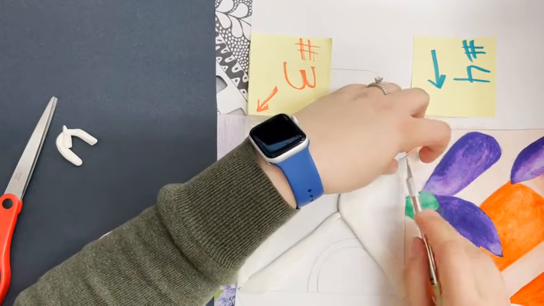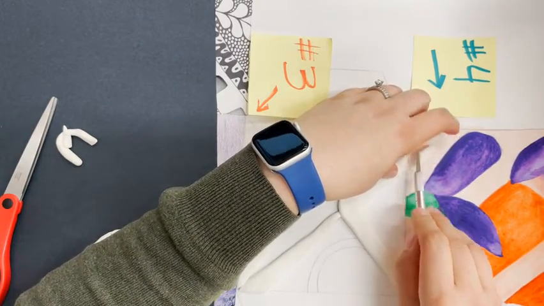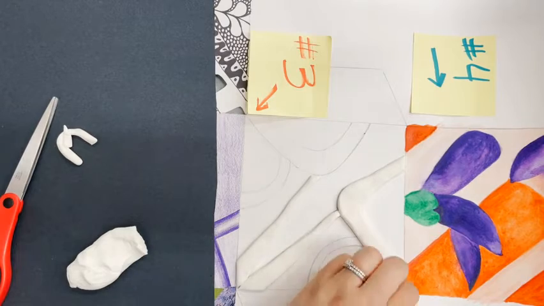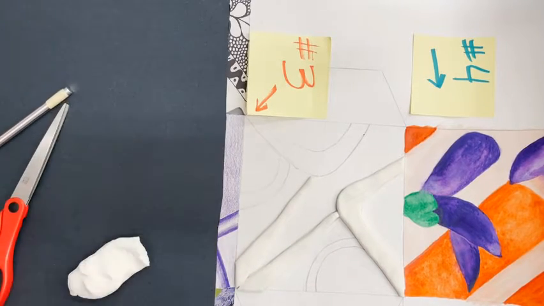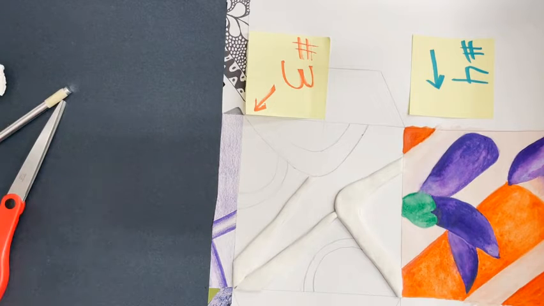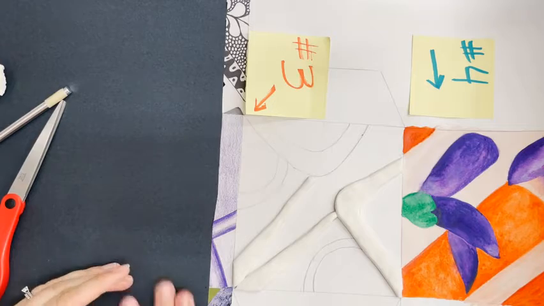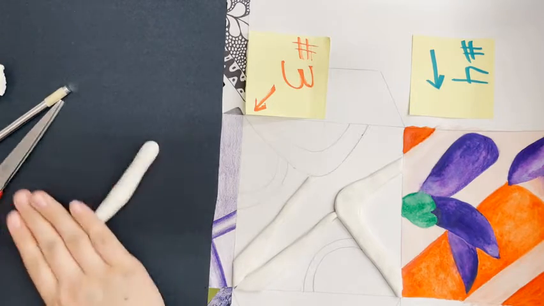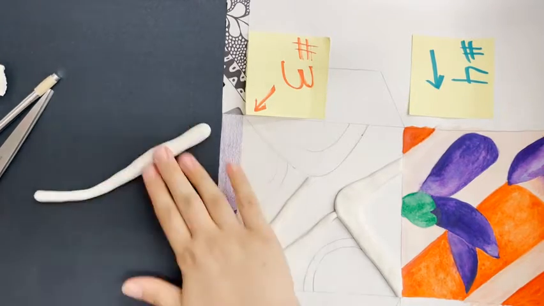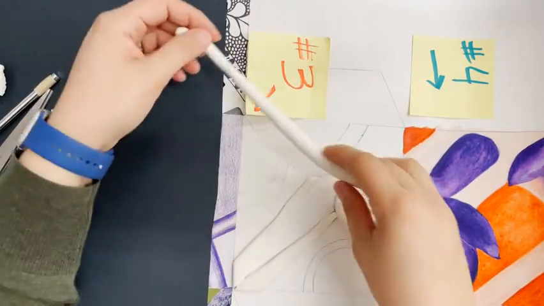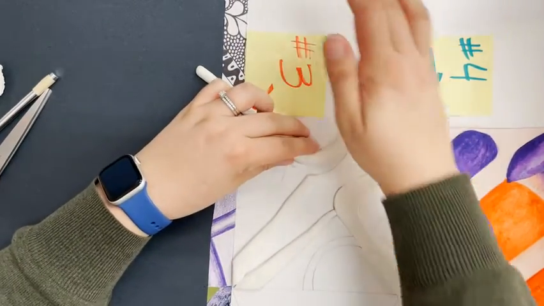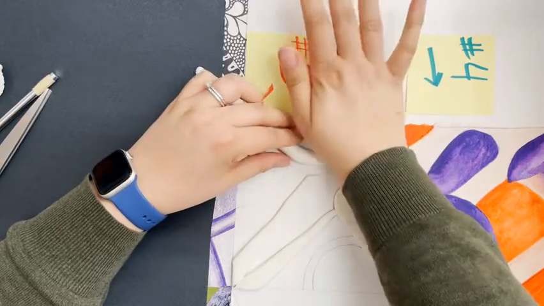You're not going to attach this to your artwork at all quite yet. We're going to let this air dry clay dry before we glue it down and paint it, because we will be painting this with acrylic paint, and we're going to want our Model Magic to be dry before we paint it. All right, so here's my next shape. I'm going to push it down.